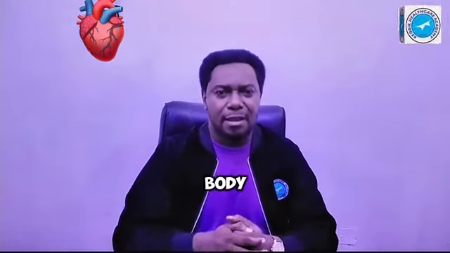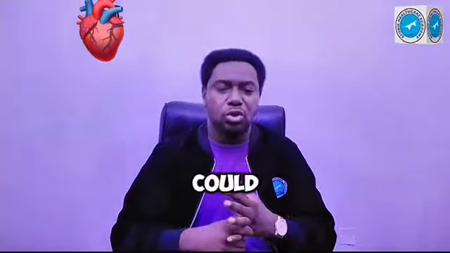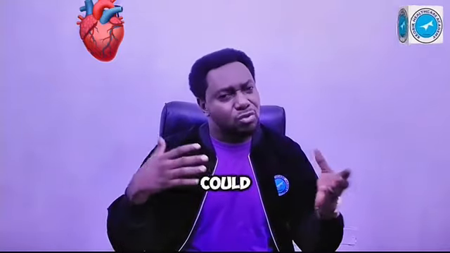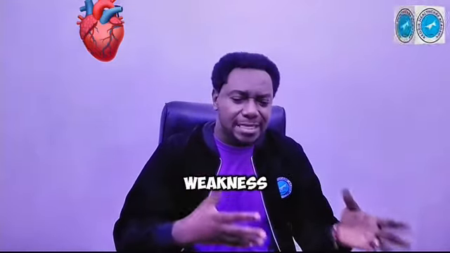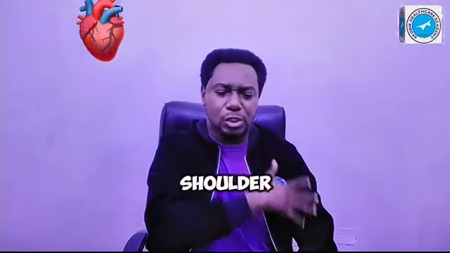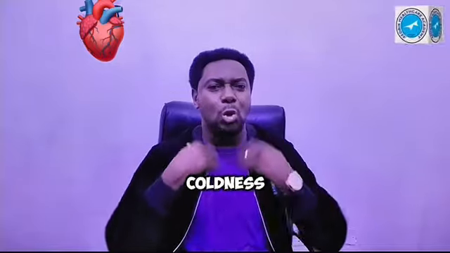Number 4, pain in other areas of the body. This could manifest in the form of pain, or in the form of numbness. When they say numbness, you can't feel your arms, you can't feel your legs, or it could manifest as weakness. The person could experience cold arms, cold legs, cold jaw, or coldness in the back, the shoulder, the neck, or weakness. Those are signs of heart disease.